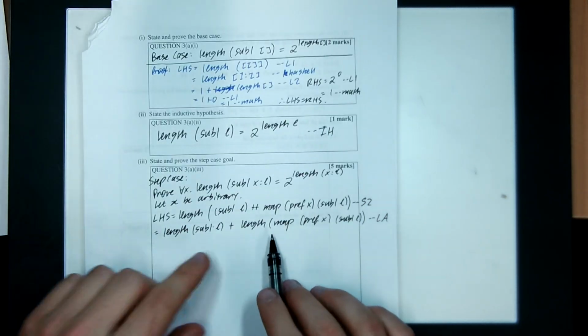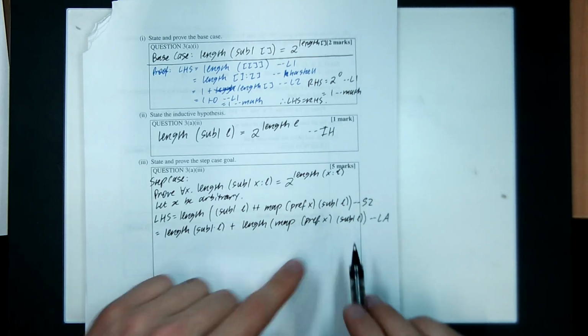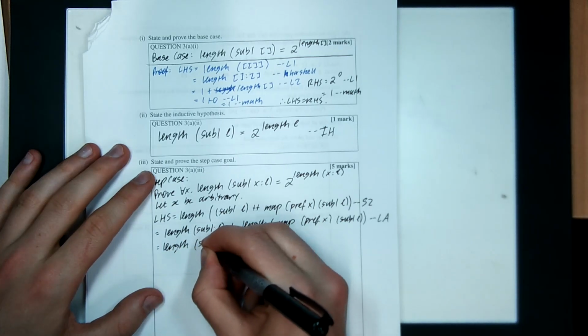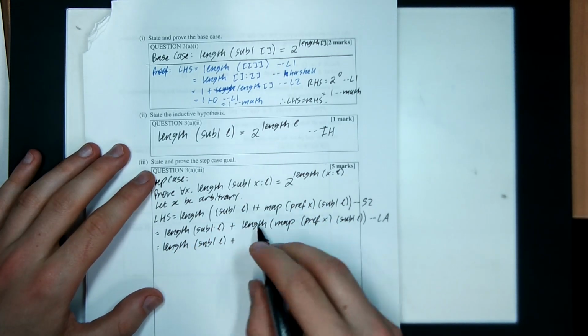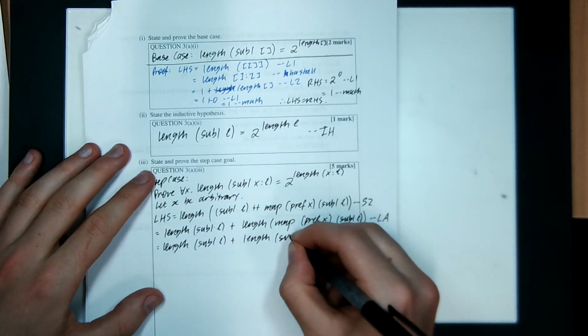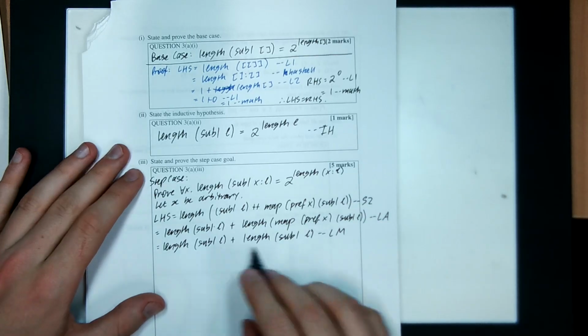So that means length of map blah subl is the same as length subl. So we have length subl L plus length subl L by rule LM. Well, these are the same things, right?